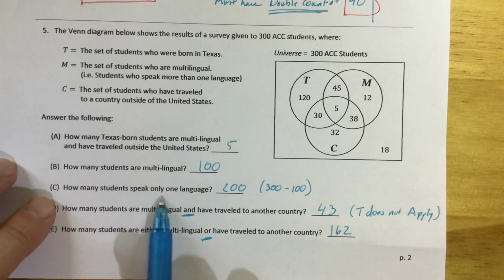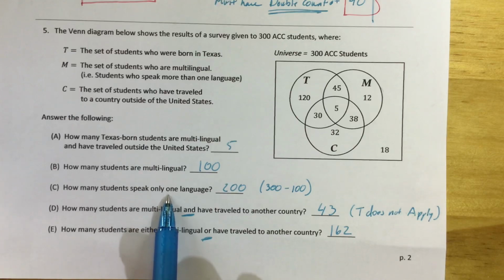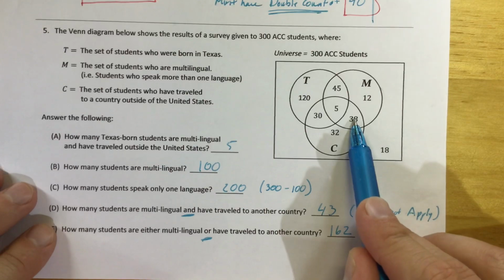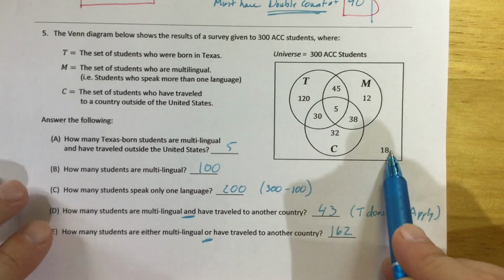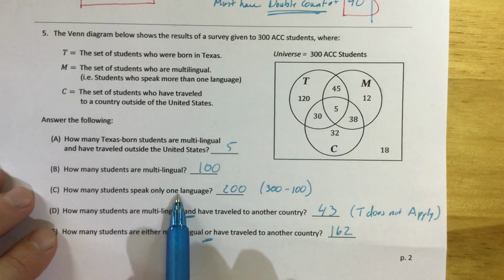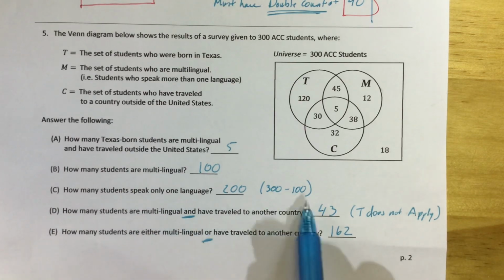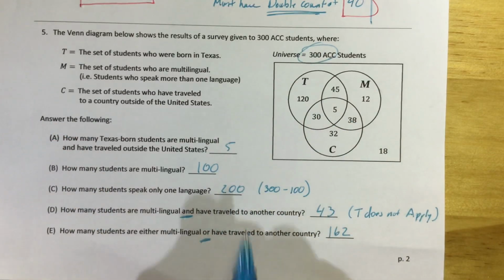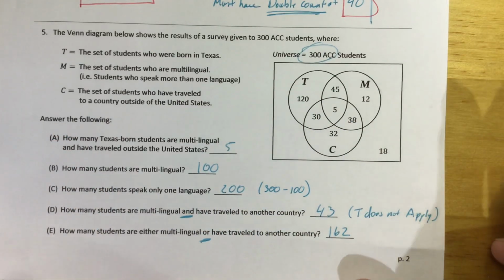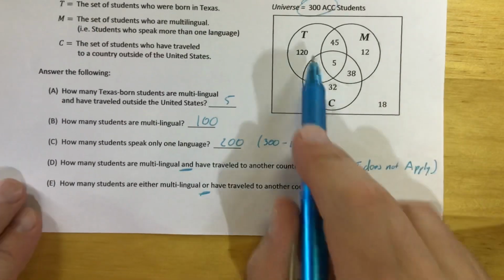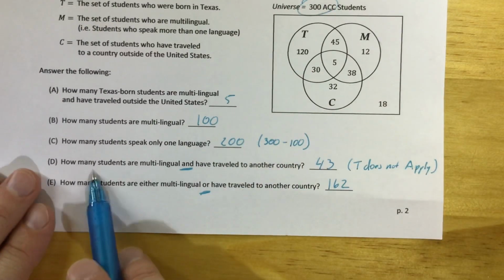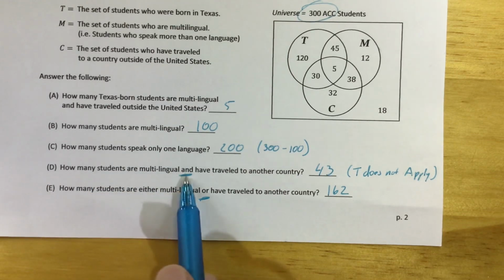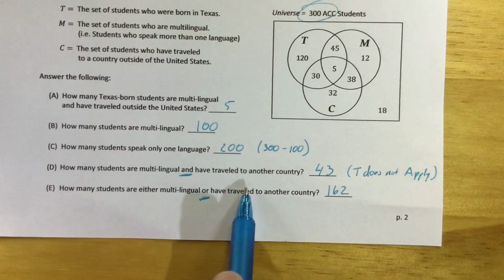C, how many students speak only one language? It's interesting, right? This is multilingual. So anything outside of that circle, boom, boom, boom, boom, all those have to be speak only one language. The approach I took was 300, and I subtracted what I already found, the 100, and that gave me 200. But you can double check the other way if you want to by just adding all four of the individuals.